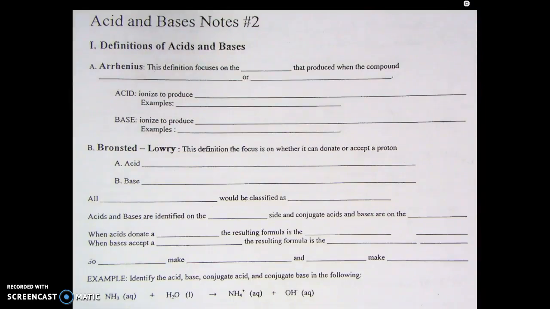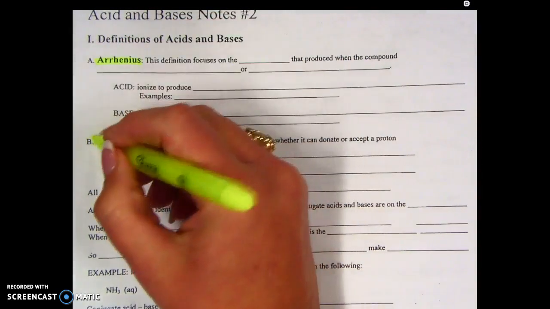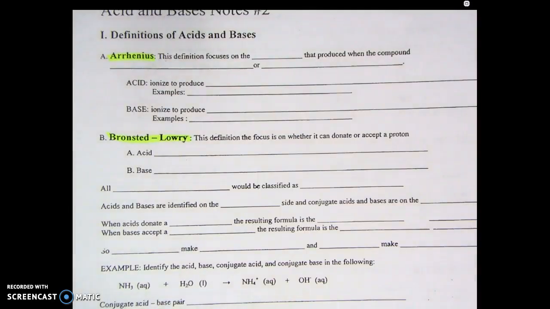Okay, acids and bases, notes number 2. Definitions of acids and bases. We're going to look at two different definitions. The first one is Arrhenius and the second one is Bronsted-Lowry.